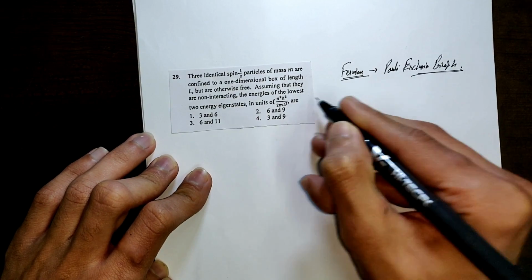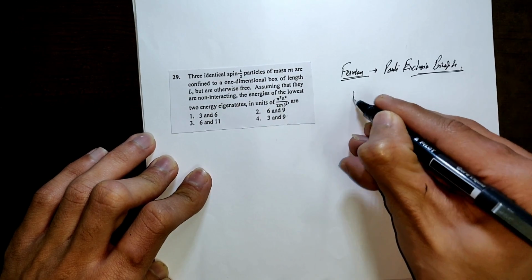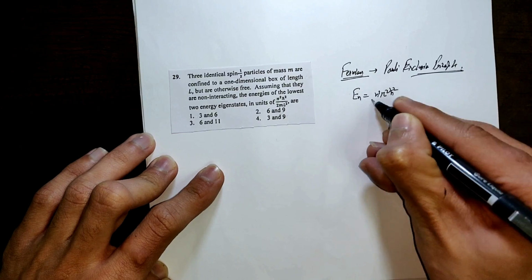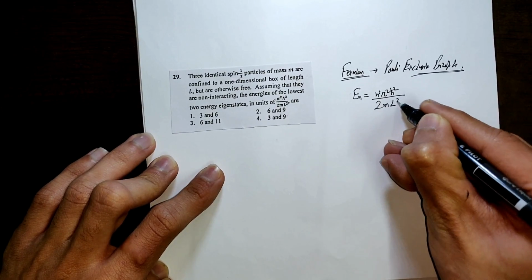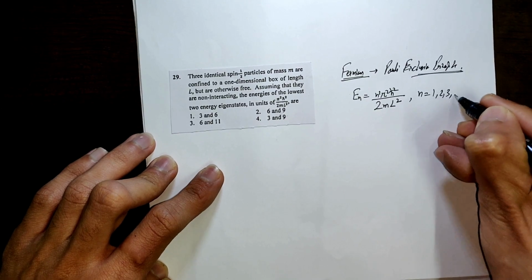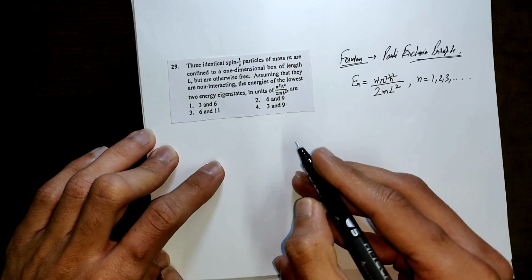We know that the energy eigenvalue of a particle in a one-dimensional box of length L is given by En equal to n square pi square h cross square by 2 m L square, where n is equal to 1, 2, 3, and so on. n is the principal quantum number.